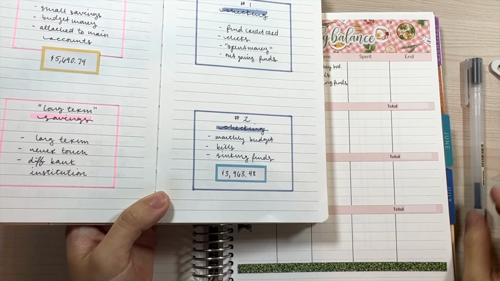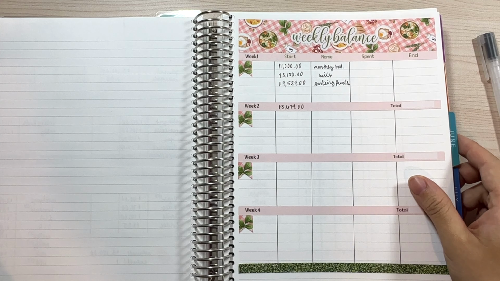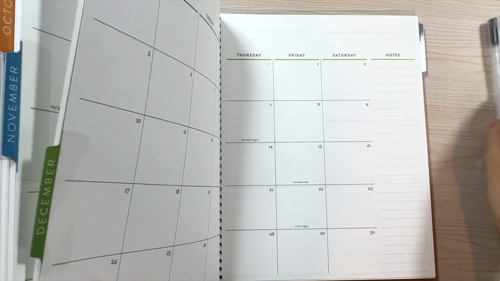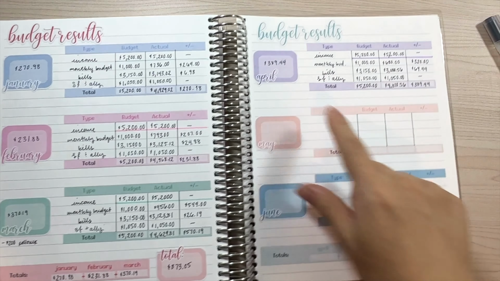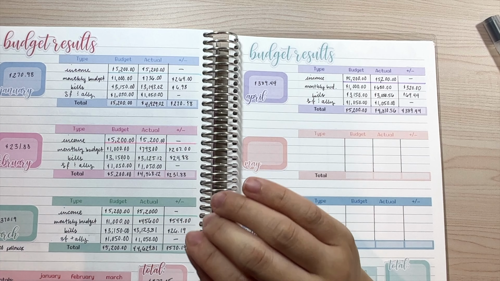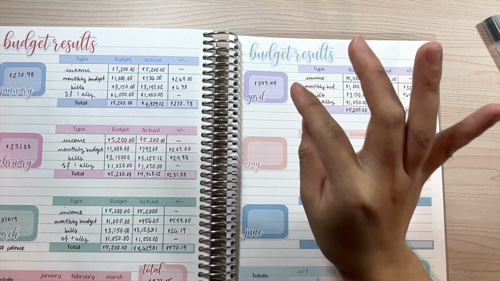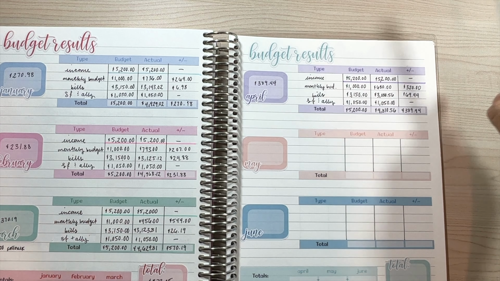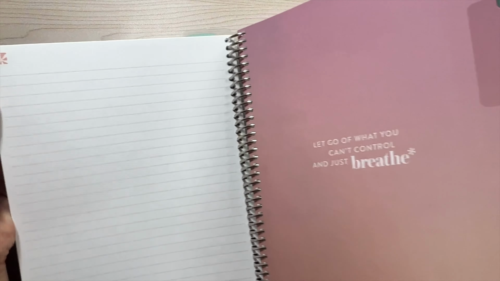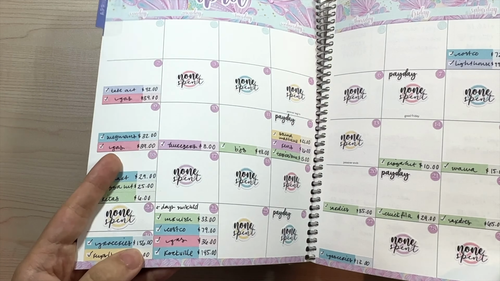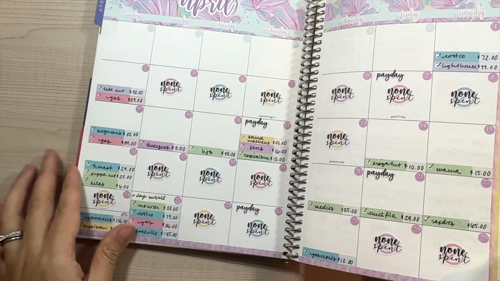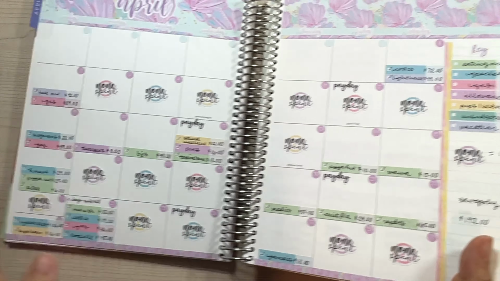I actually have not transferred over what we're saving yet, so let's actually just do that real quick. I believe the total for savings is $389.44, but we're gonna transfer $100 less because I actually made a mistake when I closed out of April's budget. I put this as 56 instead of 156, so we spent an additional $100 that I never calculated for.